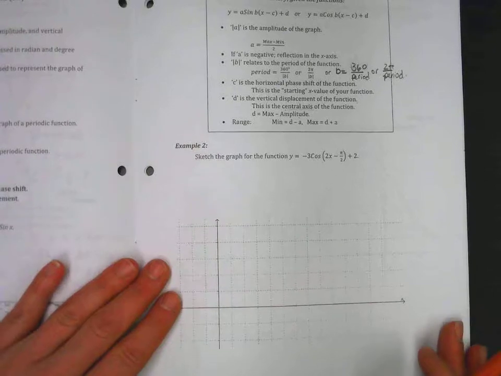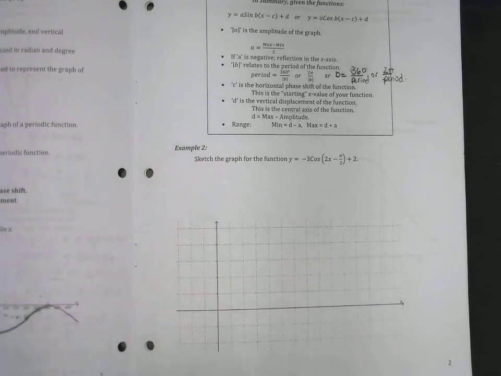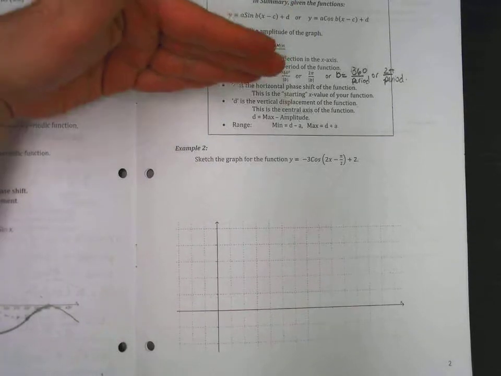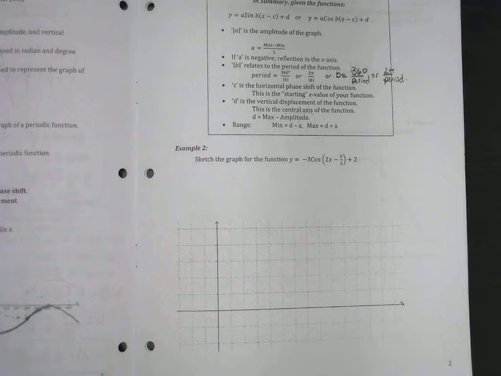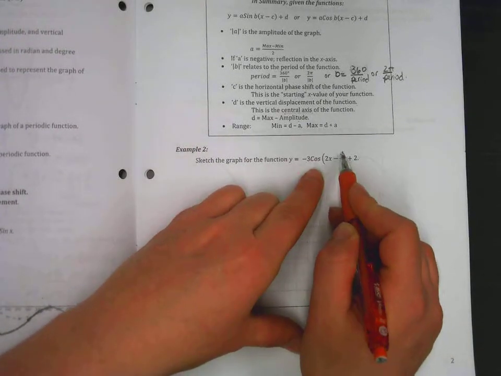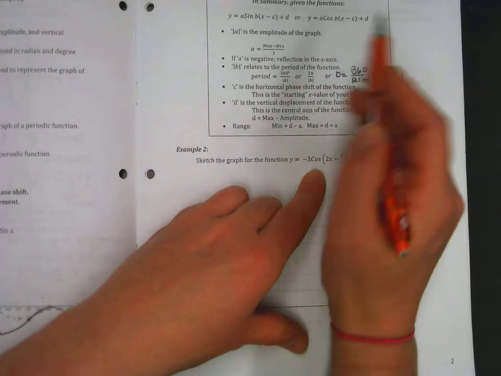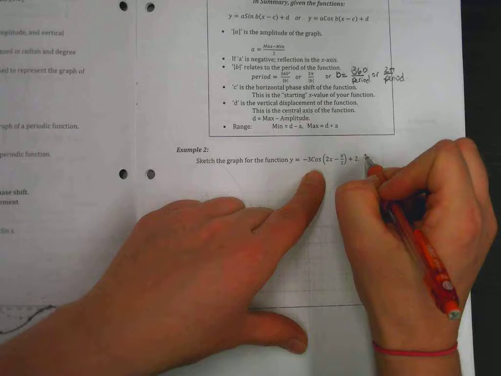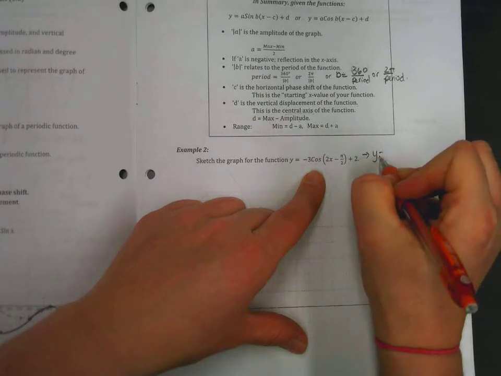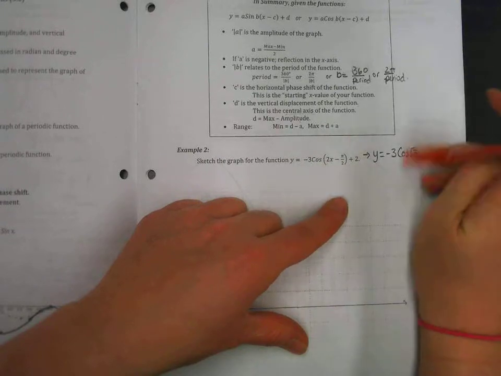But I actually want to get away from necessarily using transformations, and we're going to graph this by talking about these characteristics of the graph. But before I start, this section here, just like with all transformations, has to be written with your b value factored out of the expression. So I'm just going to rewrite this as -3 cos of 2.